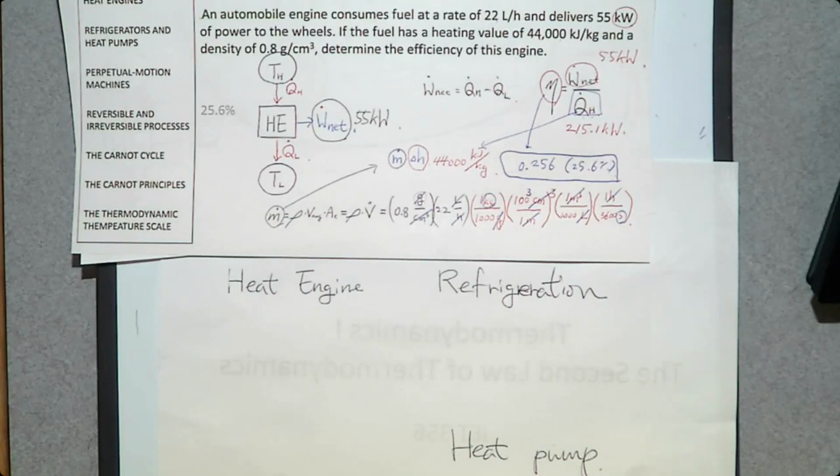Huh? That's in class? What do you mean that's in class? That's all for heat engine.